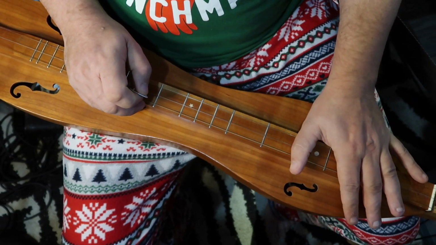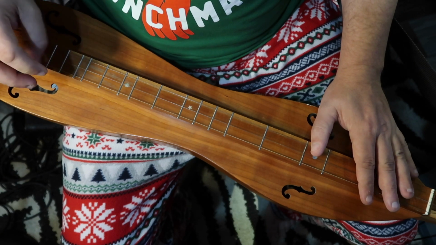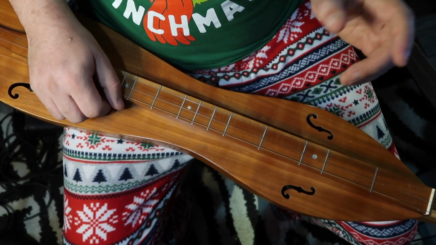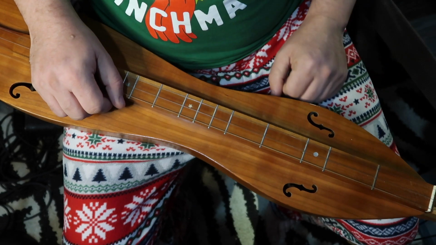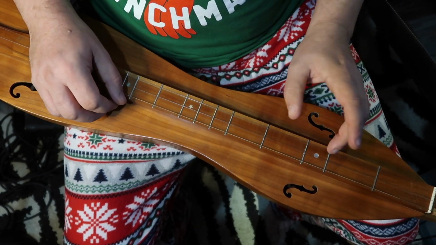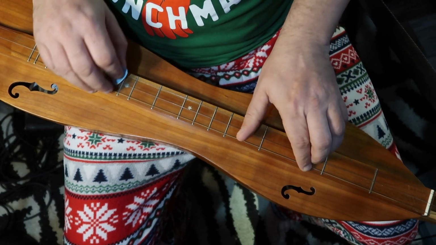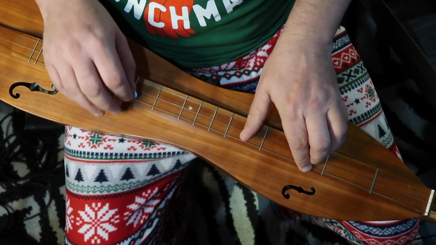Now in the dulcimer, especially if you've got a diatonic dulcimer or a mostly diatonic dulcimer, this one does have the 6.5. Our options are kind of limited on where we can change key to, but what we can do is we can go from D to G.